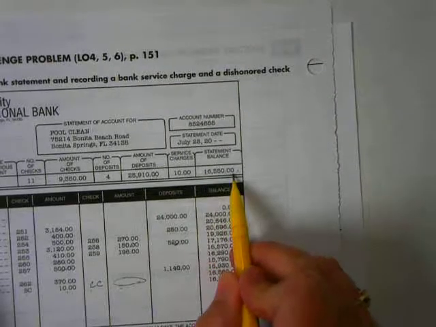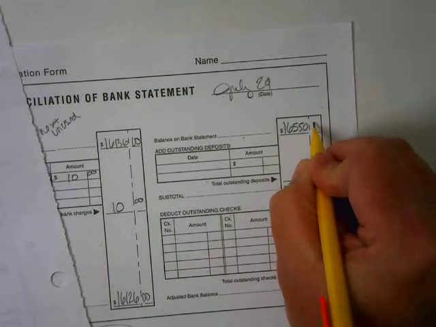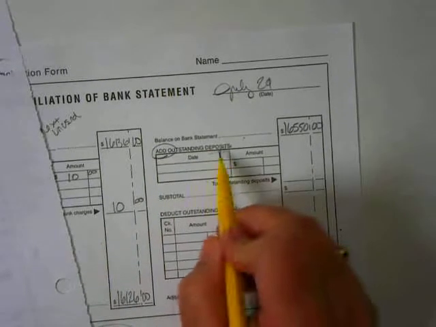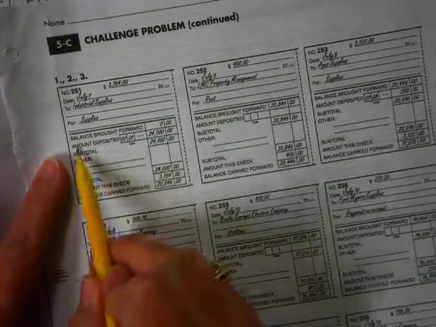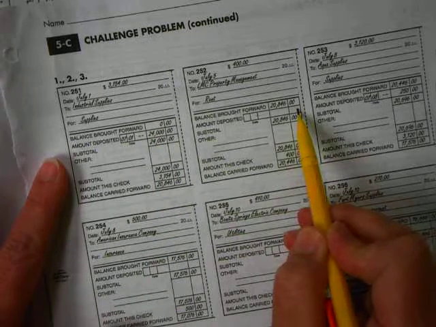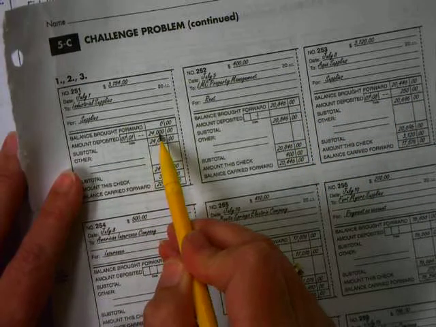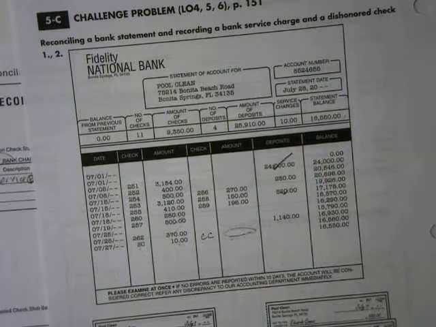Okay, so that takes care of this side. This side, balance on bank statement. Here, 16,550. Okay, any outstanding deposits. To do that, you've got your bank statement and you have your check stubs. So this line right here is your deposits. Sometimes you have one, sometimes you don't. You just need to compare to see what the bank has recorded. So 24,000, yes, they've recorded that deposit. That's good.